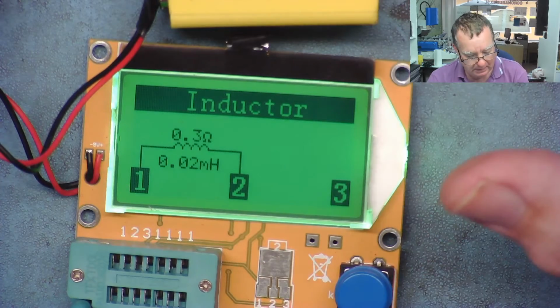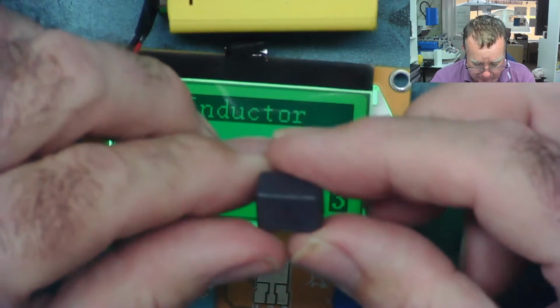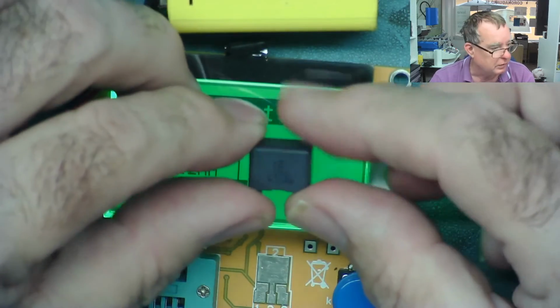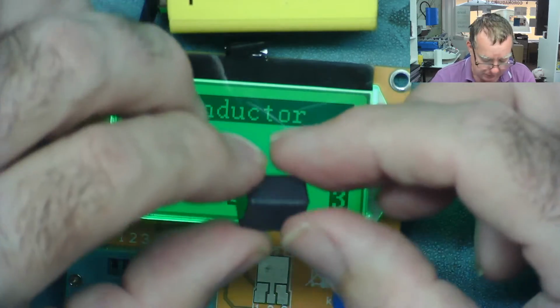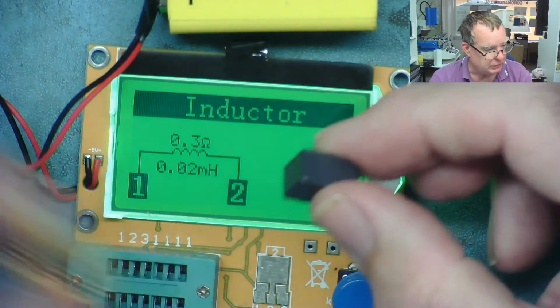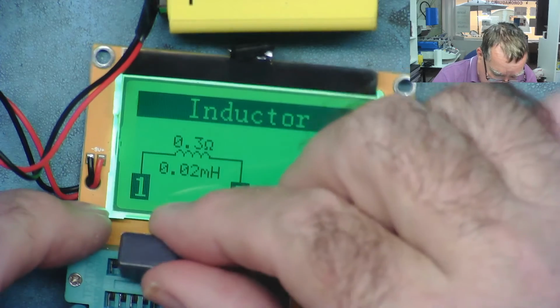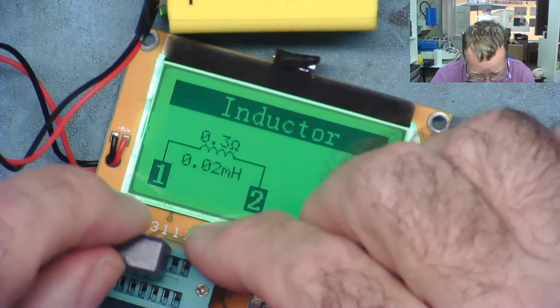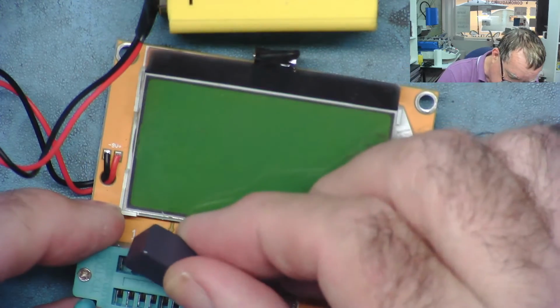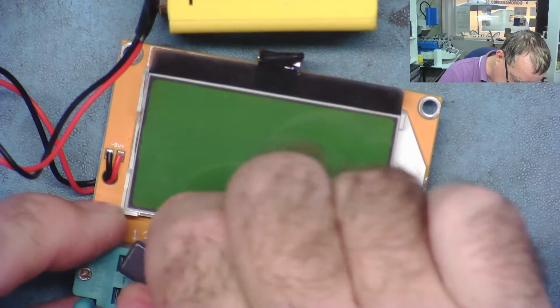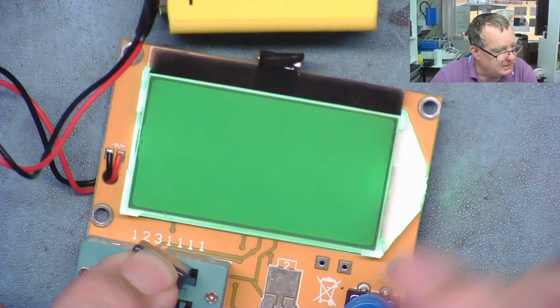Okay, let's try one of the smaller ones. So this one is marked as 1 or 0, which is actually 1 microhenry, so it's 20 times smaller than this one. Let's see what the meter thinks of this one. So again, we'll hold it in place against the contacts. Let's get it into position. Okay, it's in. Let's test this one.